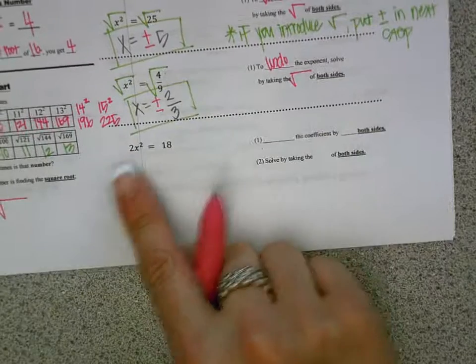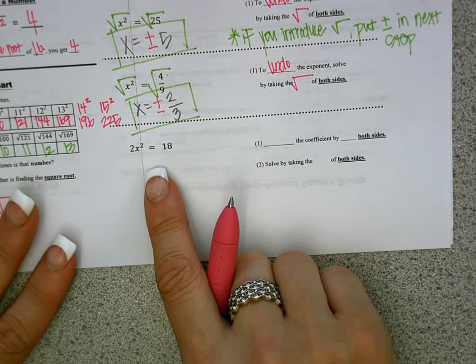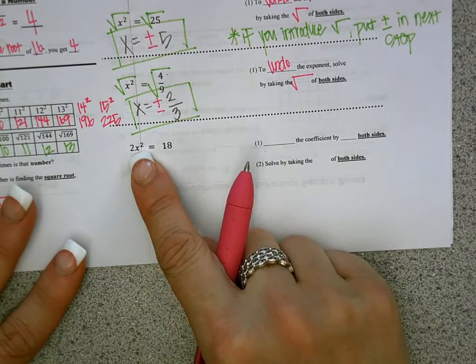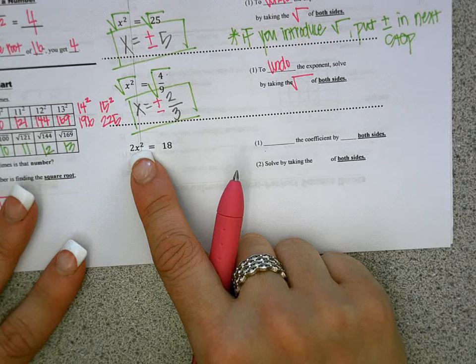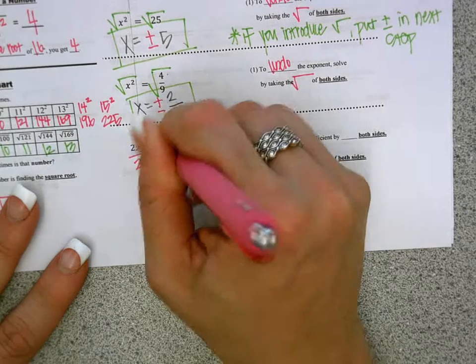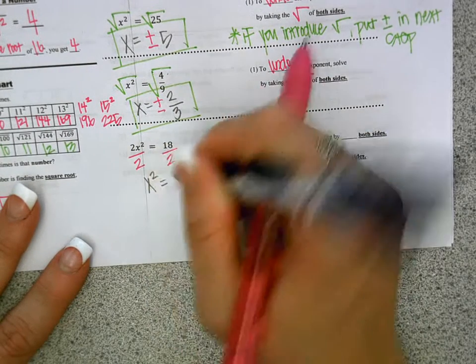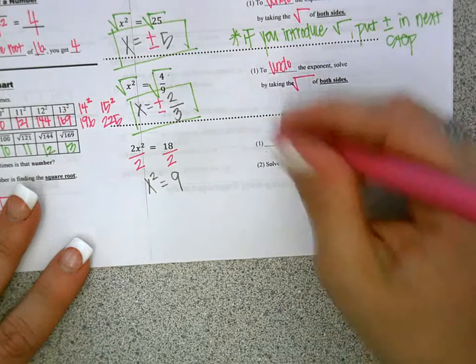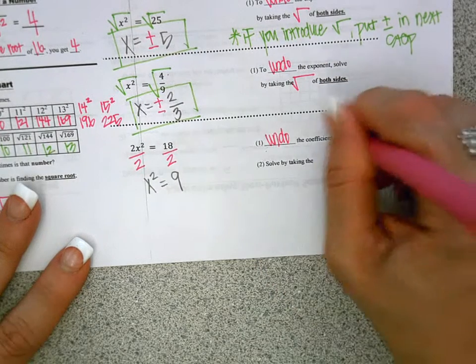Okay, last one on this page. How would you, Anna, could you please talk? How do I start undoing the 2 here? How's the 2 attached to the x squared? I have to divide. By multiplying. To undo multiplication, you divide both sides. We're going to get x squared equals 18 divided by 2 is 9. Okay, so to undo the coefficient, we divide it on both sides.